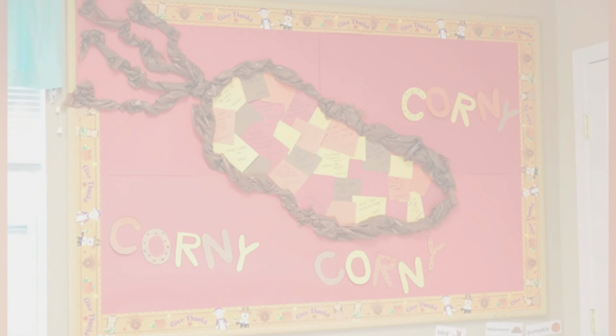How can you incorporate educational elements into a Thanksgiving bulletin board? Thanksgiving is not only about gratitude, but also about learning history and values. Here's how you can incorporate educational content into your design.